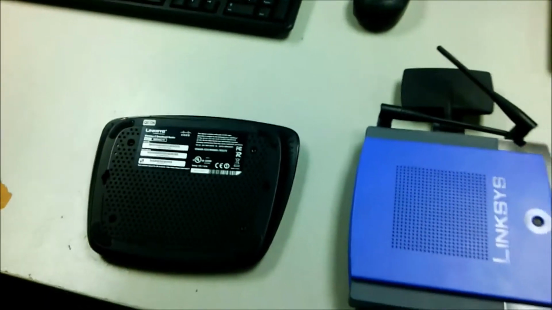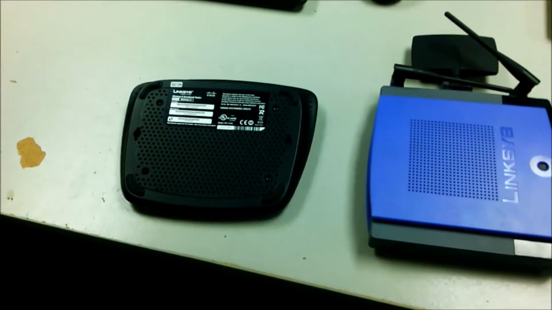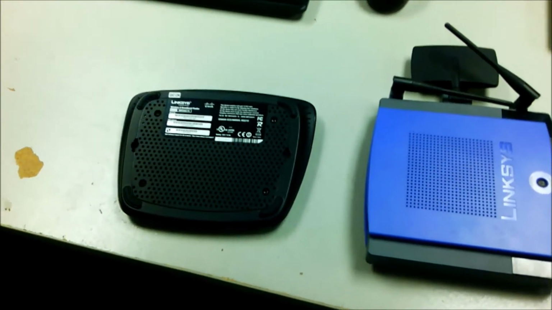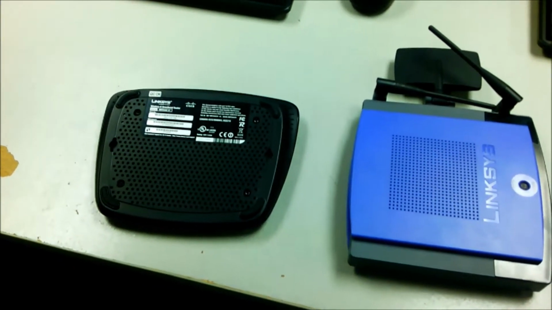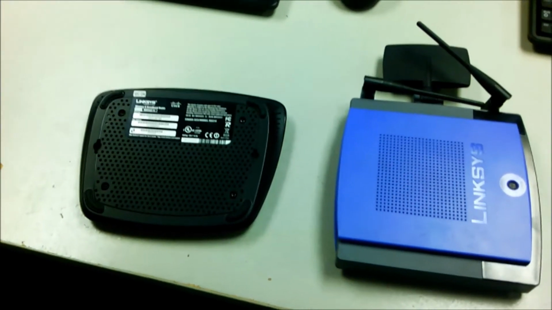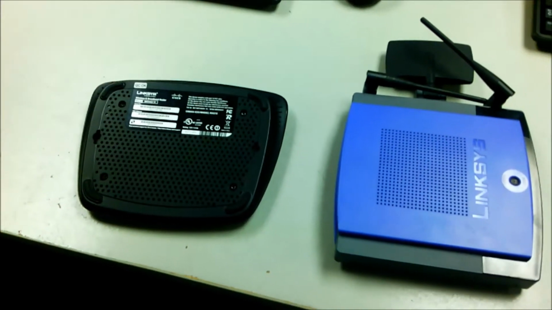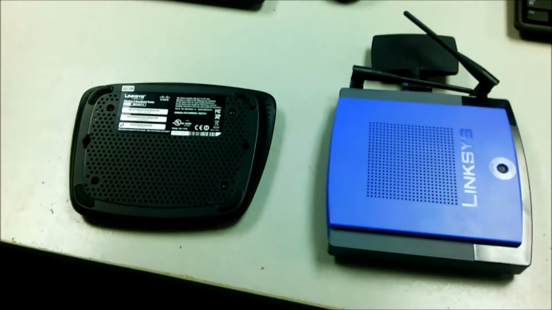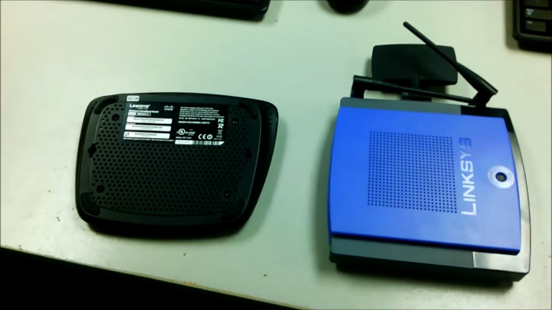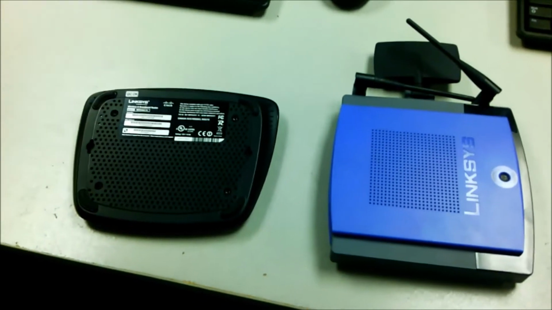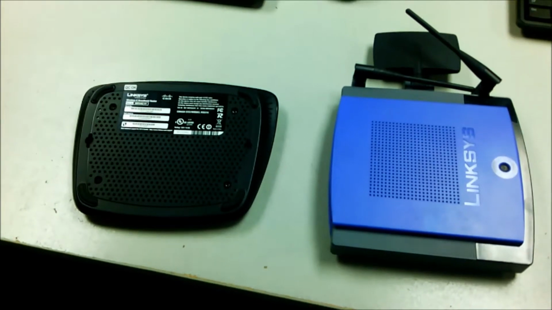Okay, this demonstration will be on the basic difference between wireless B, G, and N, and the different speeds and ranges that they have. Just starting out with some basic information on wireless technology for wireless routers. We know that IEEE created the standard for all wireless routers to follow, and that is 802.11.